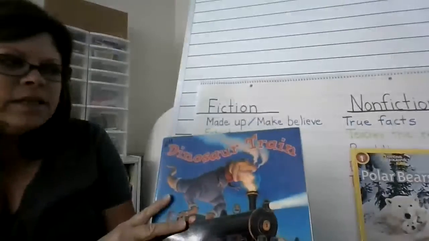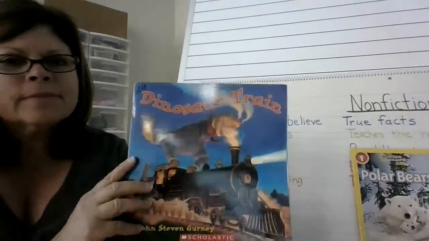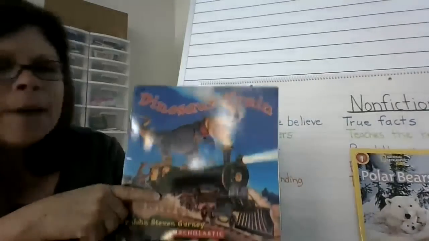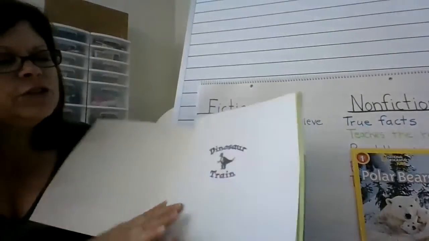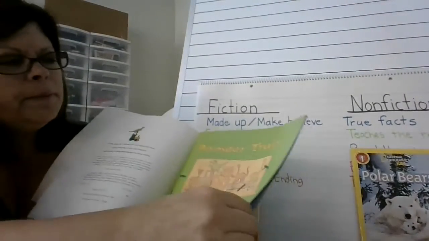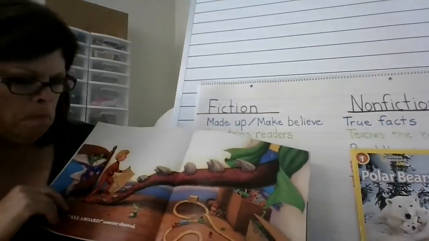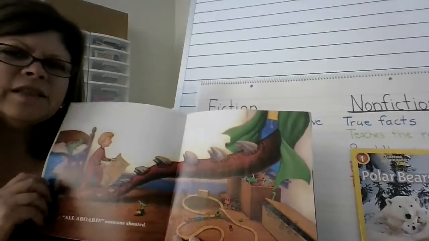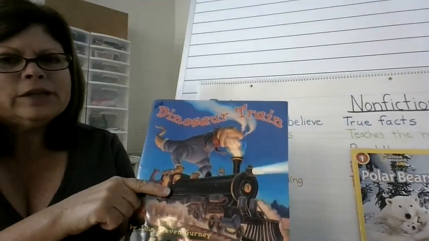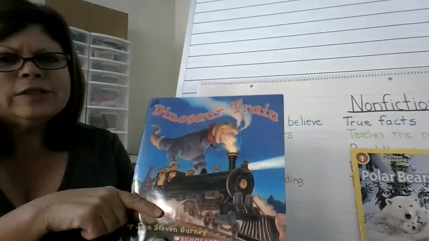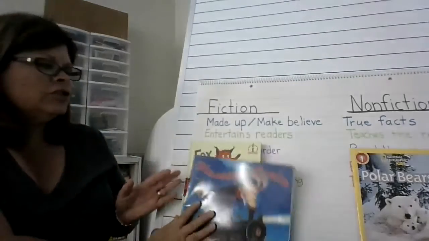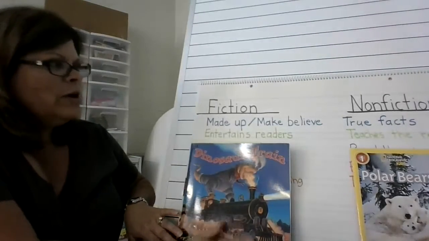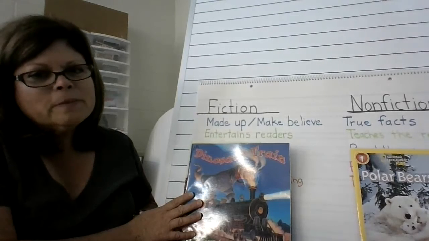This is called Dinosaur Train. See that dinosaur right on top of the train? That might give you a clue. I want to know if it's fiction or nonfiction, but let's take a look inside a little bit. Just looking at the illustrations, it tells me a dinosaur in real life wouldn't be on a train. Dinosaurs aren't alive today, and they weren't alive at the time the trains were. So it is fiction. This one also is a make-believe or made-up story.